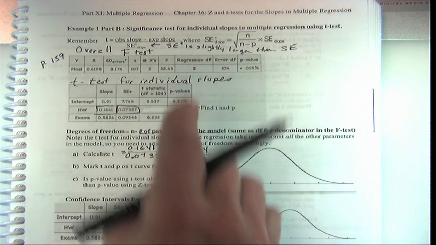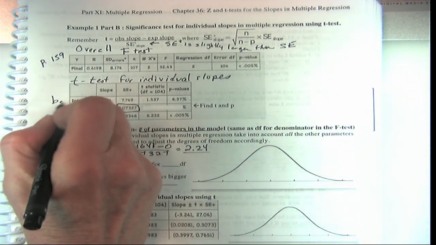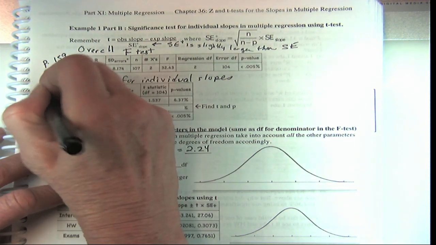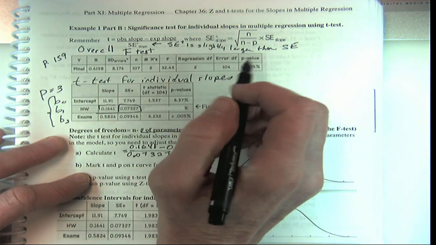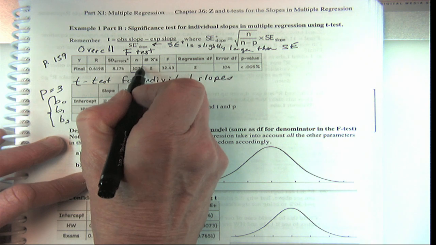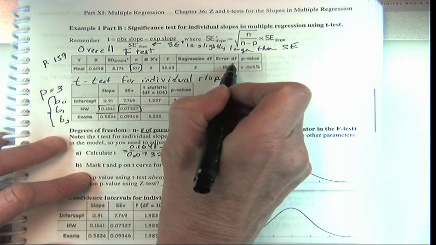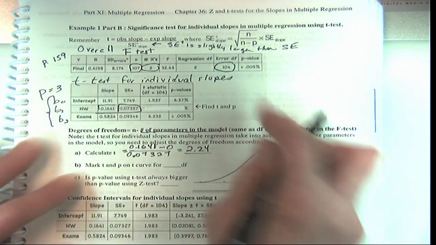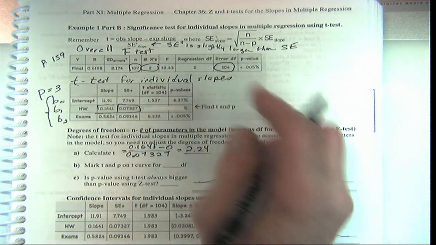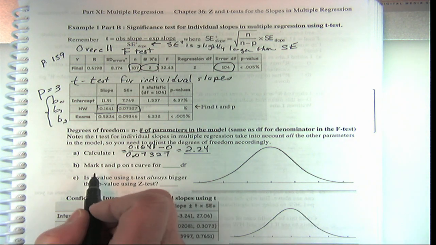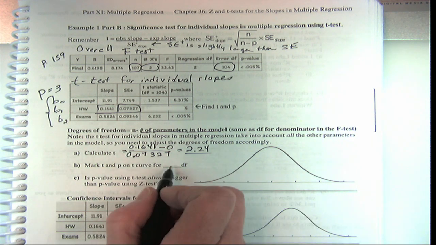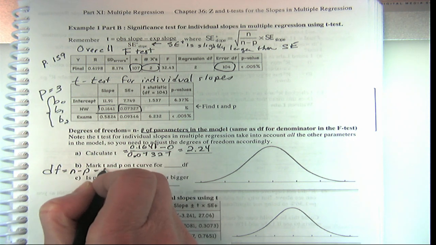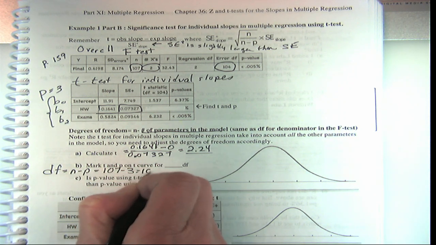And now we're dealing with the plane. We have 3 parameters. So it's n minus 3. There's your n. There's your error degrees of freedom. And there's your model degrees of freedom. Okay? So this is 107 minus 3. Let's write that down. So the degrees of freedom, we have to use this degrees of freedom here. The degrees of freedom is n minus p. So in this case, it's 107 minus 3, which is 104.